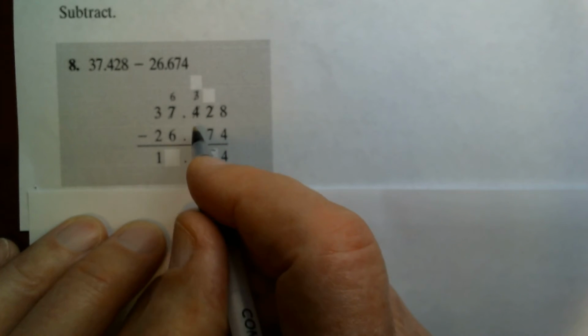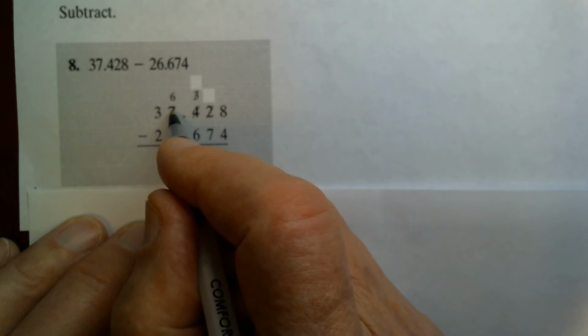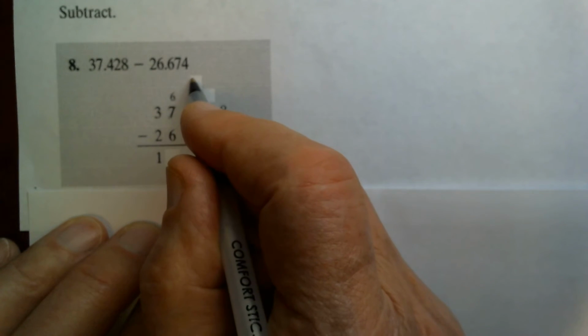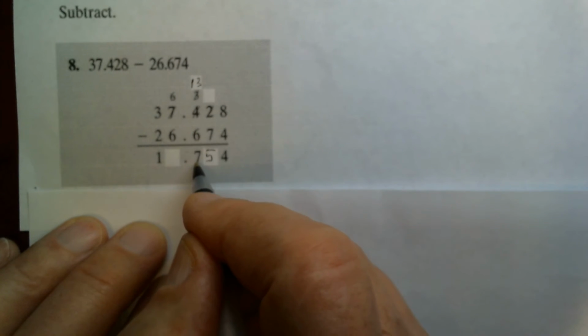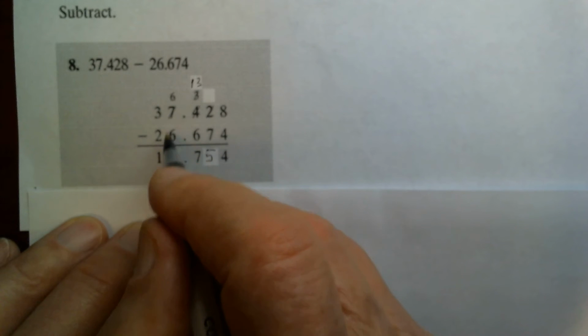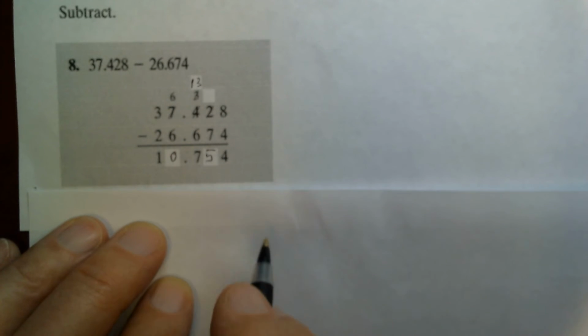So now we have 3 minus 6, and that doesn't work, so we borrow a 1 from the 7 here, so we make that a 13, and 13 minus 6 is 7, and then 6 minus 6 is 0, and 3 minus 2 is 1, so the answer is 10.754.